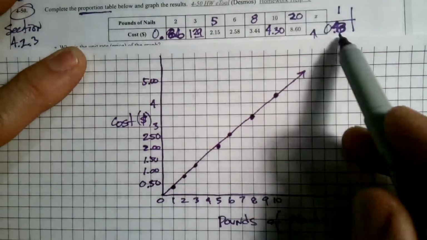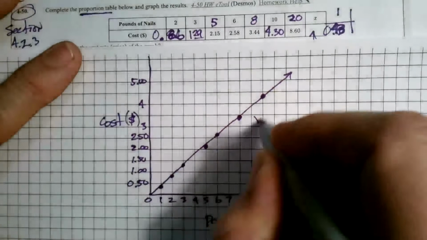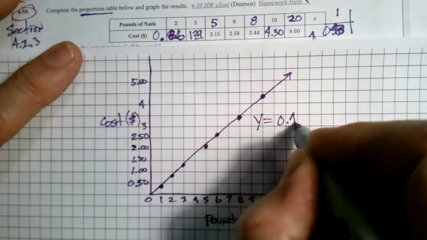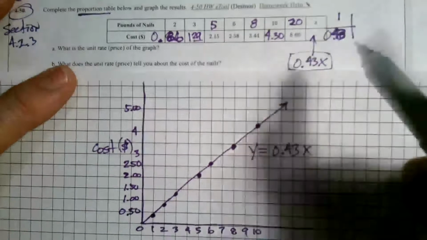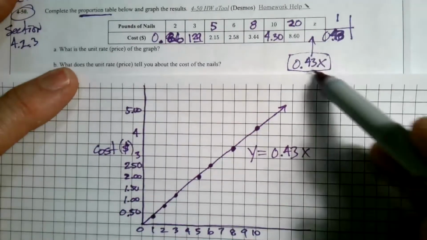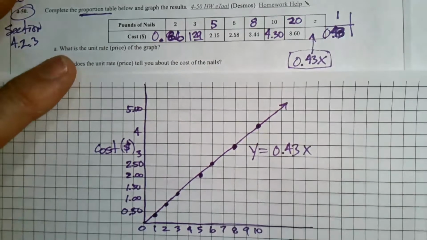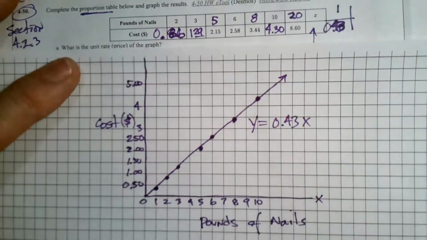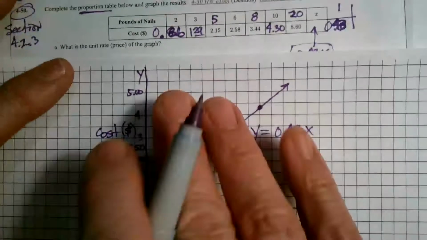And in fact, because I did my equation, I know the equation of this line is y equals 0.43x, based on the expression which represents the cost. And this always is your x-axis here and your y-axis here. All right, so there's our graph.